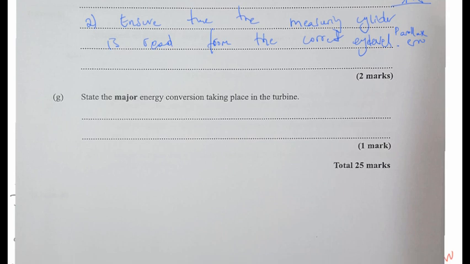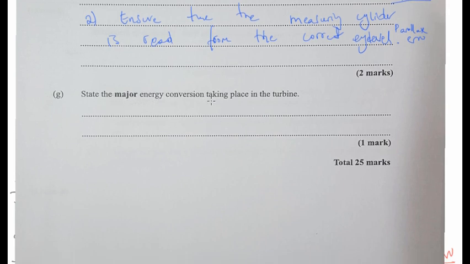Now the next question says, state the major energy conversion taking place in the turbine. Because we have water flowing, let's say like in a pipe, the water is flowing under the influence of gravity. We know that when an object is at a certain height above the ground, it has gravitational potential energy. That is stored up energy the body has due to being raised at a certain height. So in our case, we have gravitational potential energy.